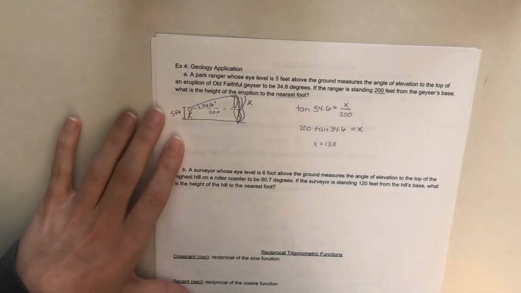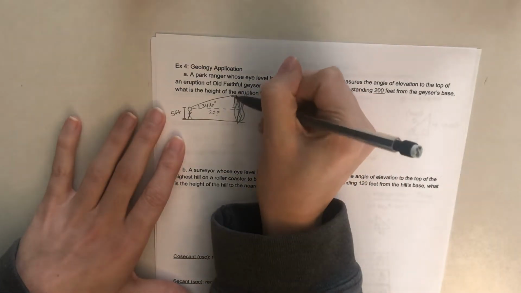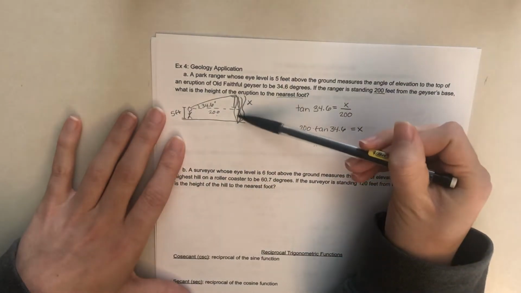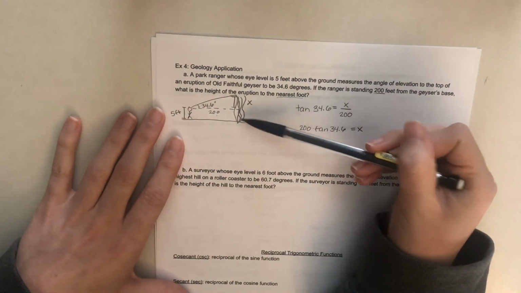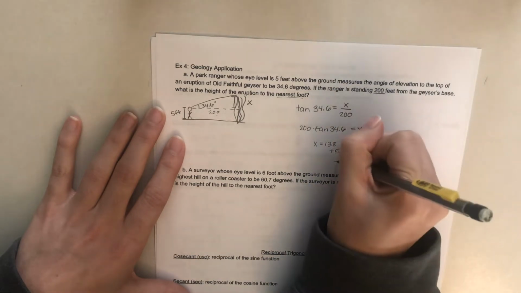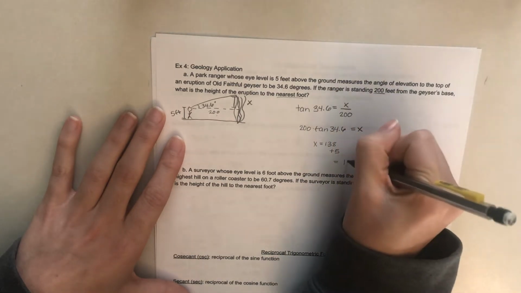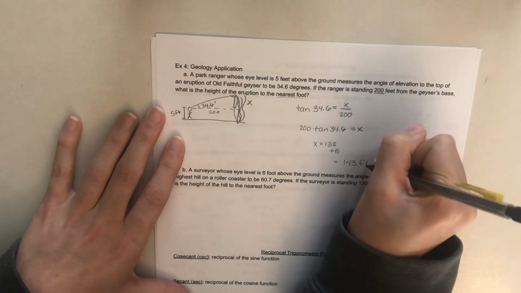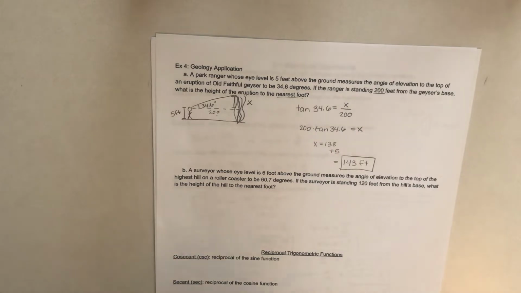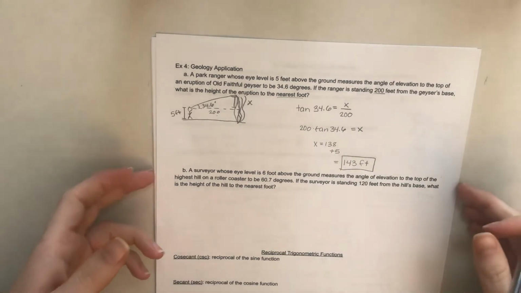Okay, a key theme though is this right here is 138. We do have to add those 5 extra feet in of his sight. So we're going to add 5. Then this will give me that grand total of 143 feet. Okay. I want you guys to pause it, try out B, and let's see then if you get the right answer.